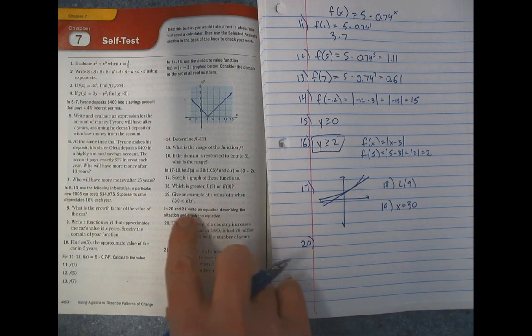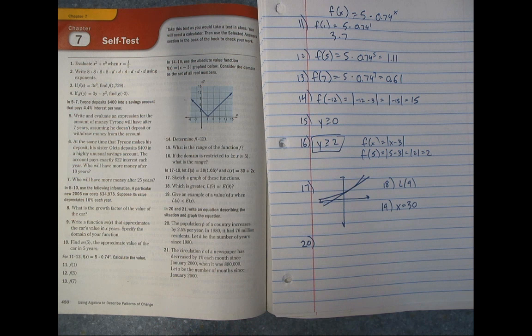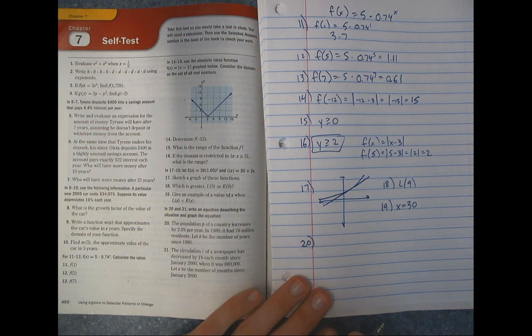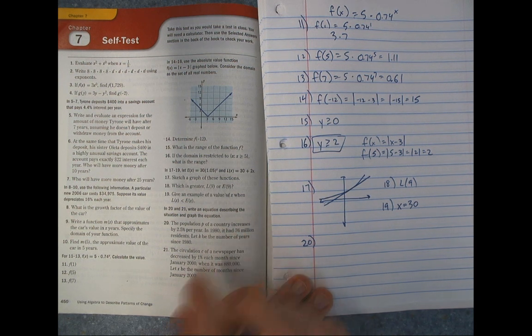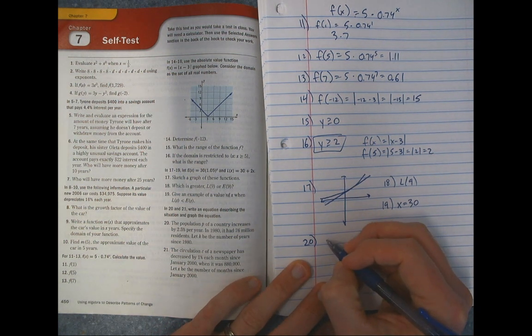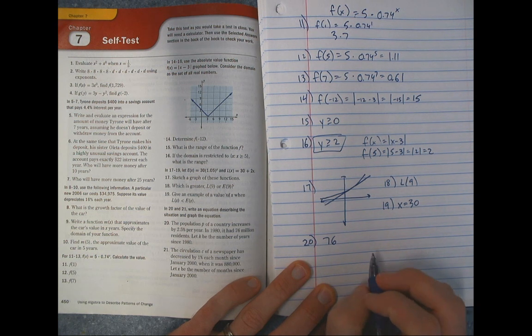So number 20, we're going to write the equation and graph it. We are increasing by a percentage. This is exponential. We have 76 million residents to start with. K is going to be the number of years since 1800. So it's your starting point, which we're going to use 76 million. We're just going to leave it as 76. You just got to know whatever number you get is in millions.